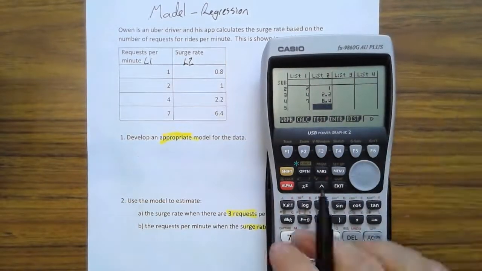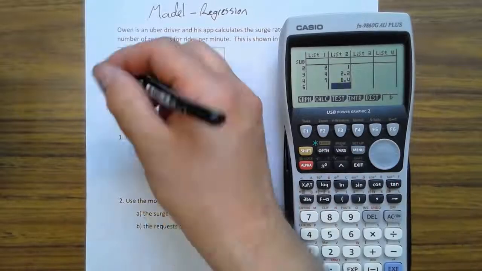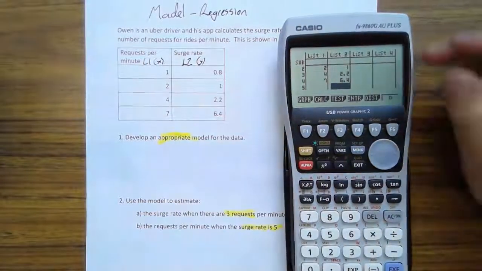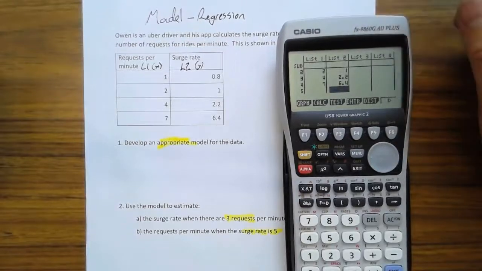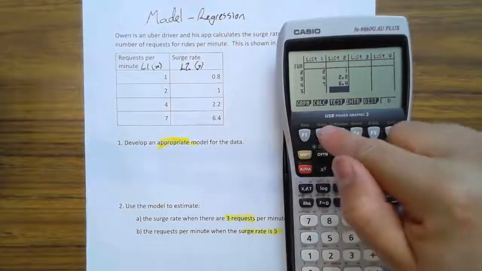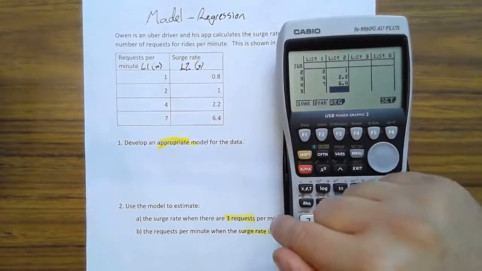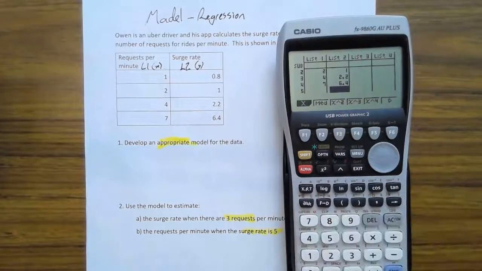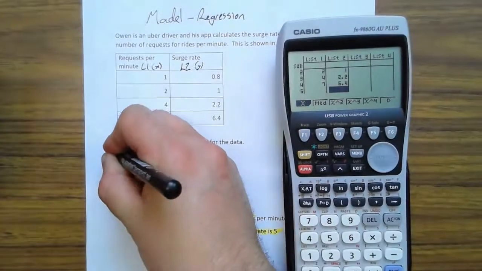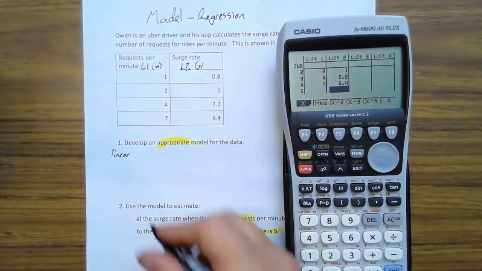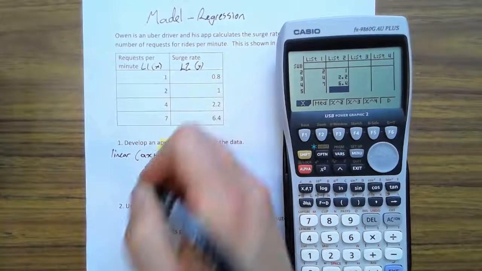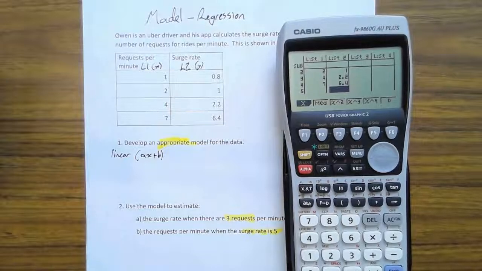Now, I know that this calculates list 1 as being the x variable and list 2 as being the y variable when I plot it as a scatter plot. To work out a model, we need to hit calc and then hit regression. And there's 3 options that we're focusing on. There's linear, which is in the form of ax plus b. You might know it as mx plus c.